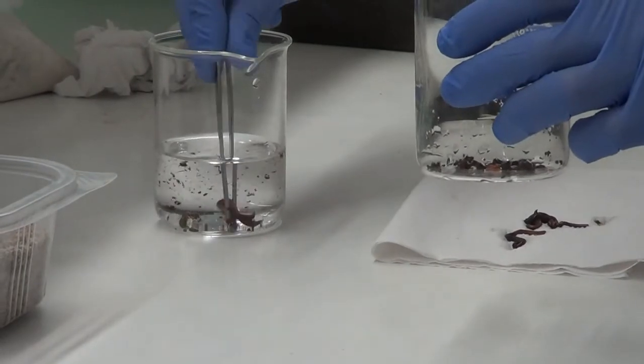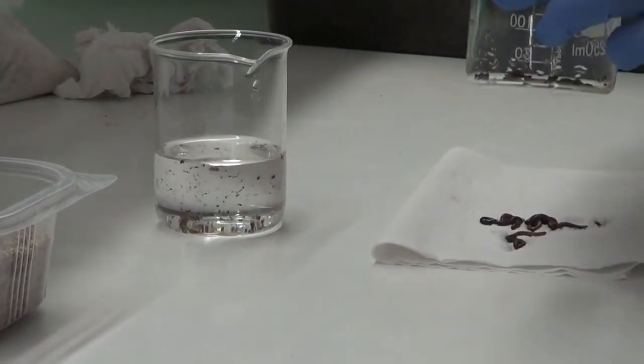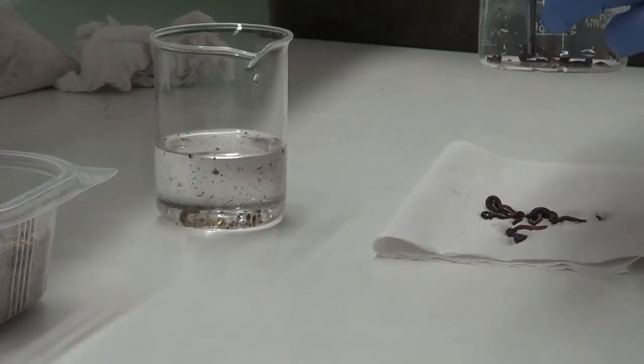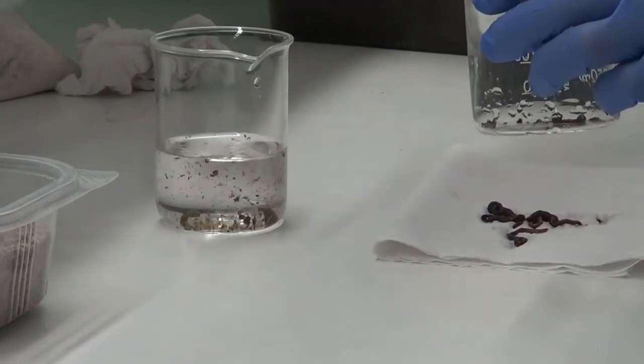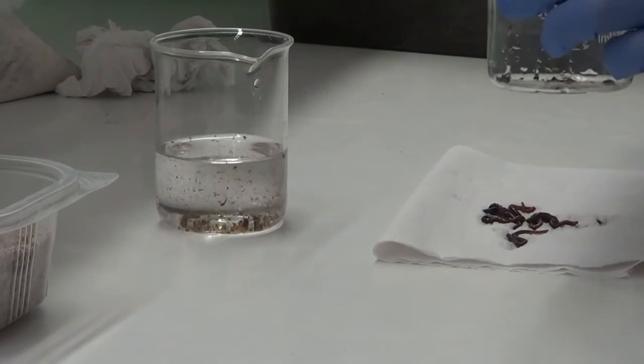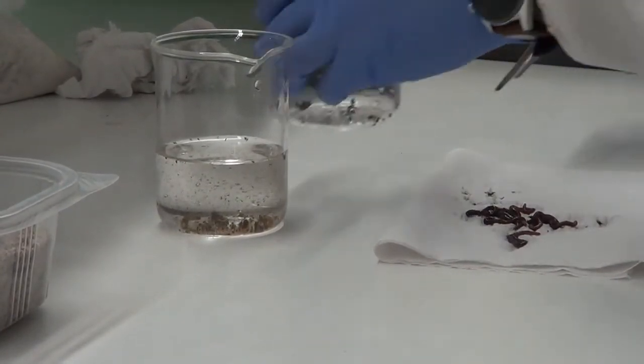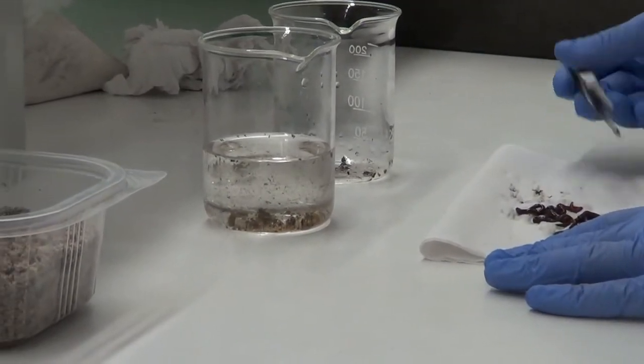Okay, there are some right here. We should be very careful not to damage them. If that happens, we should change the organism because we only want healthy organisms.